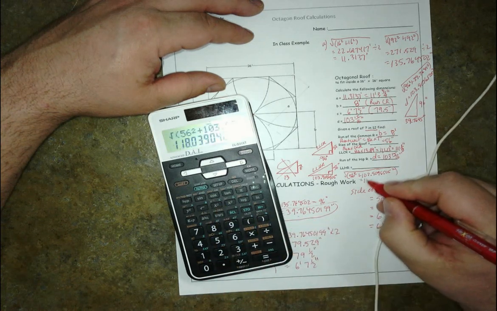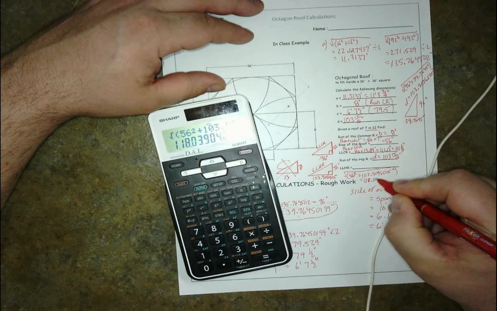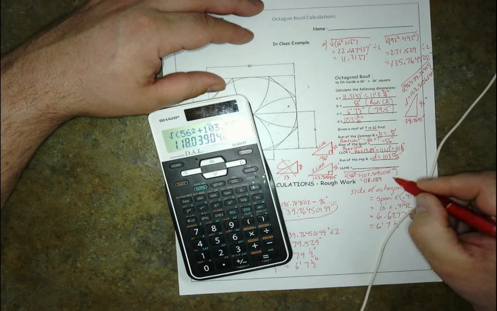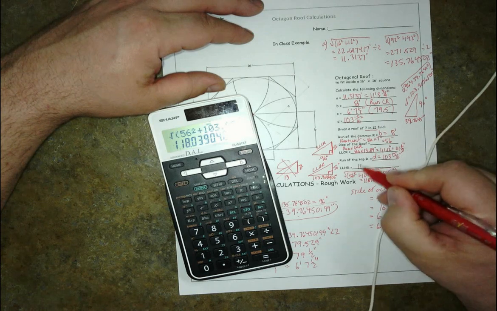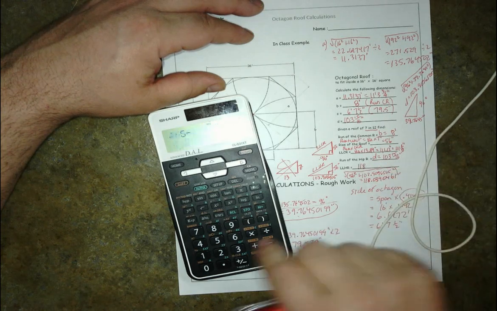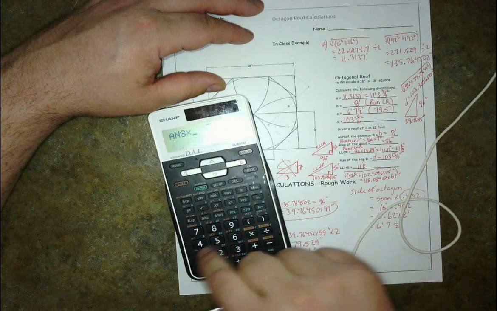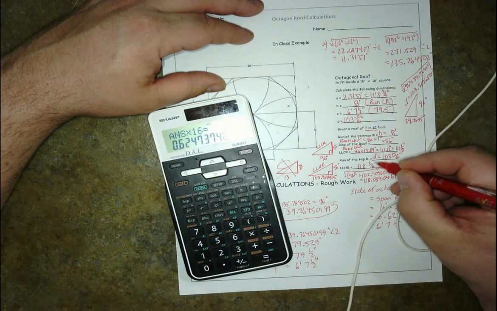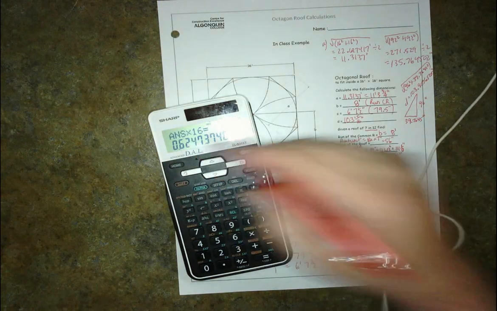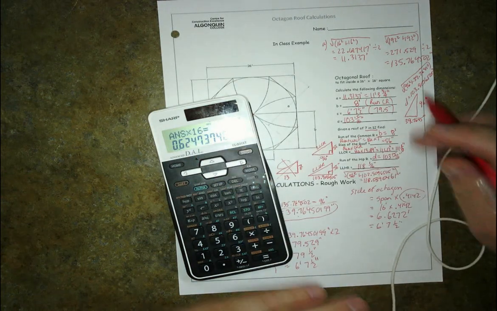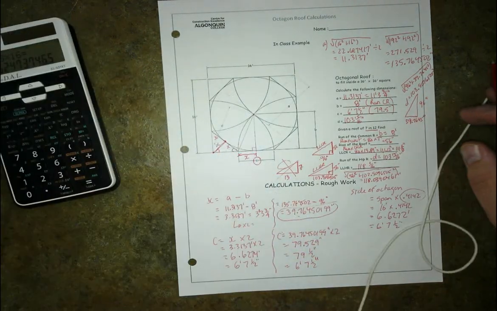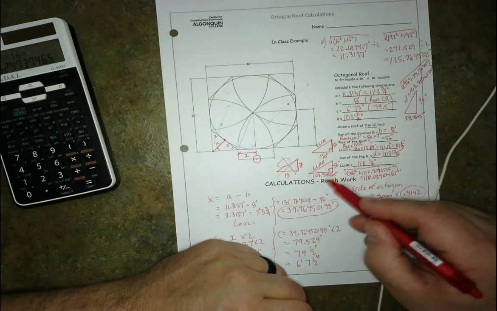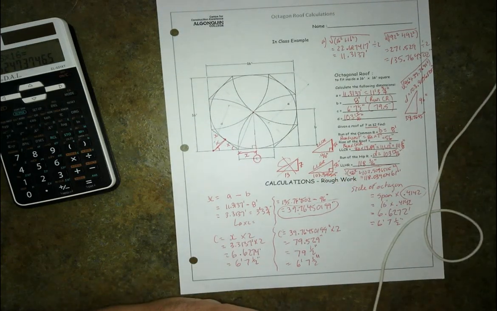We end up with 118.0390461. So 118 here. Minus 118 times 16, that gives us 1/16, so we round to 1/16. That would be the length of that hip rafter, because of Pythagorean theorem, using these two numbers.